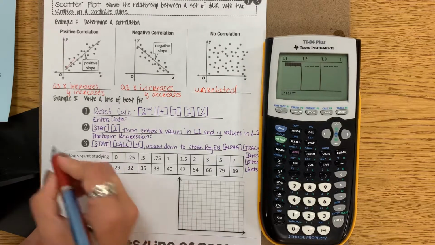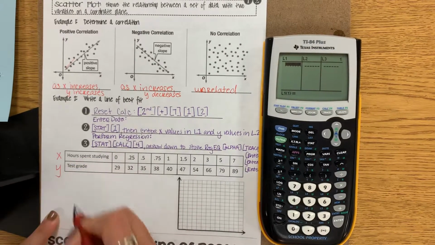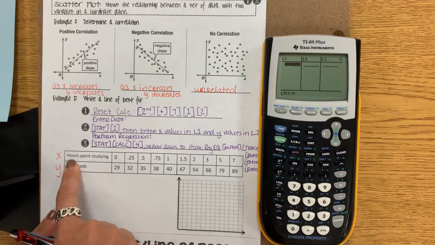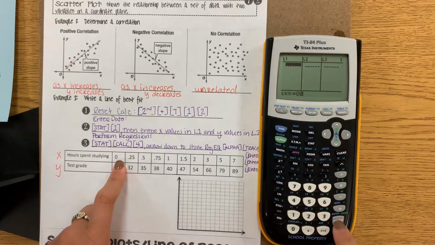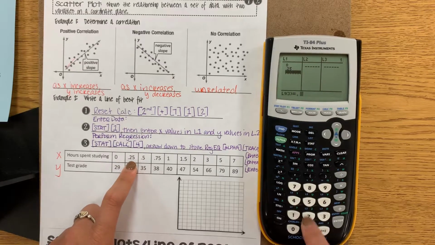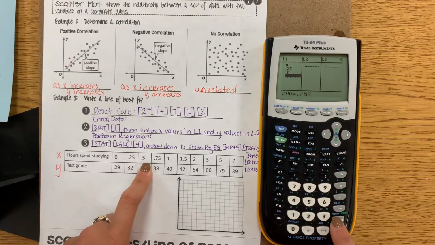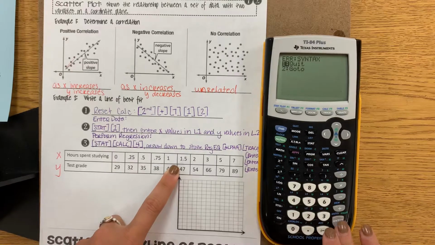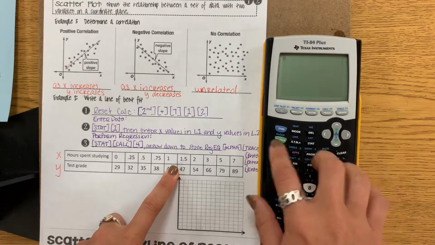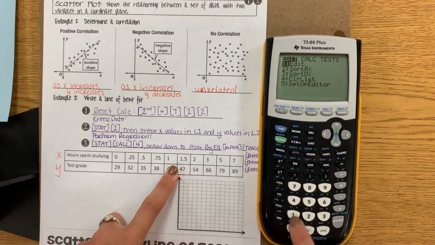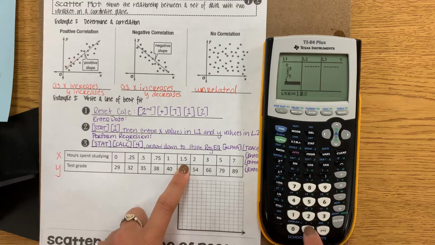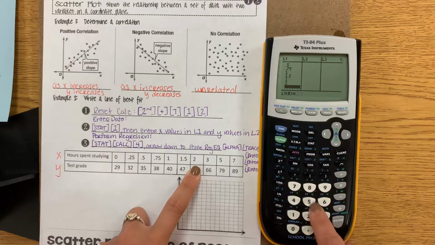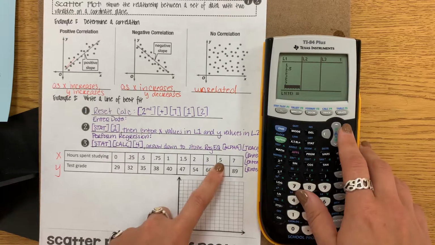So we have a table. These are our x values, these are our y values. The test grade depends on how many hours you spent studying. So I'm going to type these in. 0, enter, 0.25, enter, 0.5, 0.75, 1, oops, sorry, go back to stat, 1. There we go, so 0.75, 1, enter, 1.5, enter, 2, enter, 3, enter, 5, enter, 7, enter. So now I have them all.